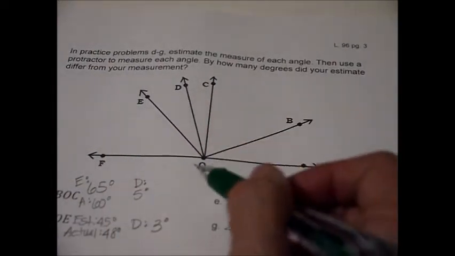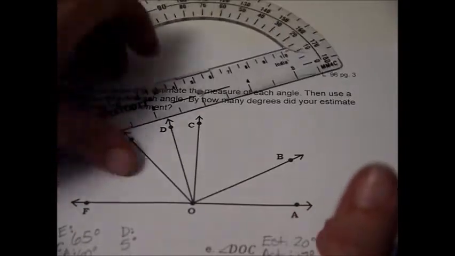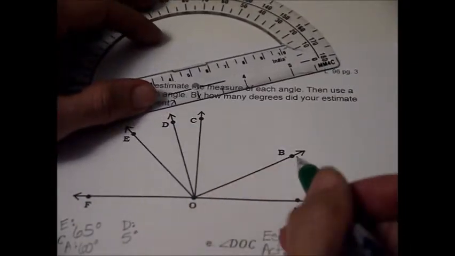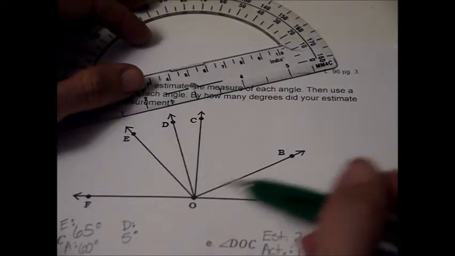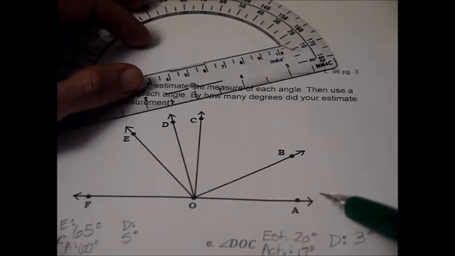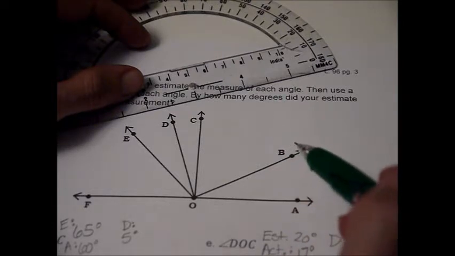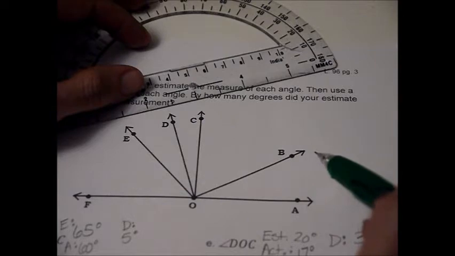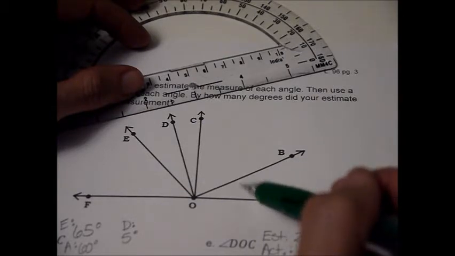Okay, so now it's FOB. So we've got an obtuse angle. Oh, I'm supposed to guess first. So I actually knew that BOA. Do we know what BOA is? AOB? I thought we did. I guess not. I guess we know BOC. So I'm going to say this is about 40 degrees.